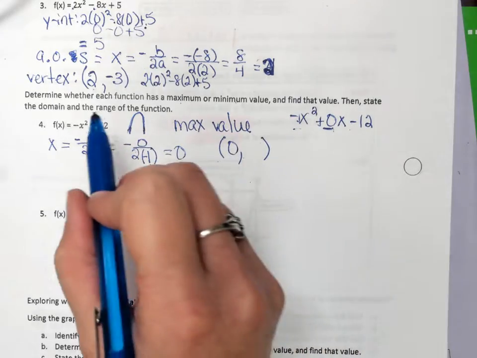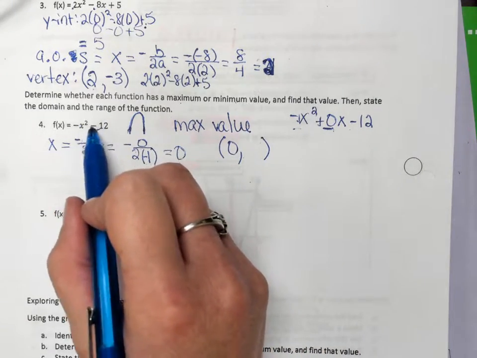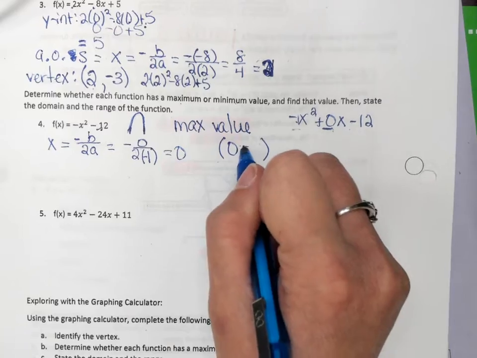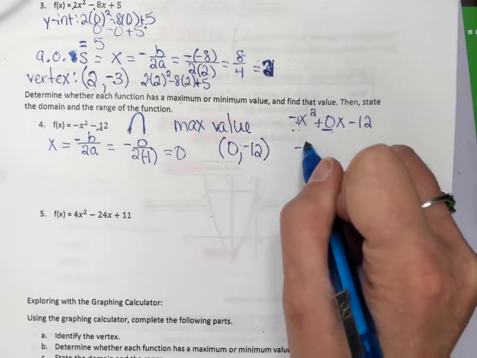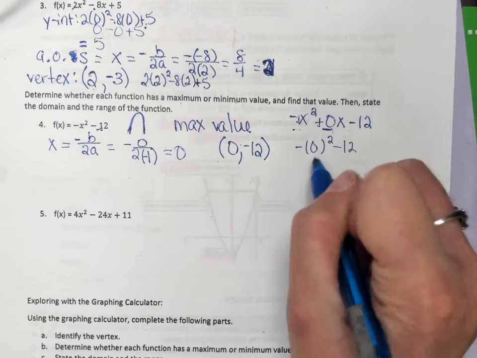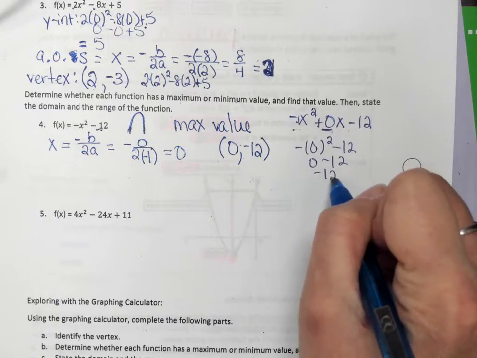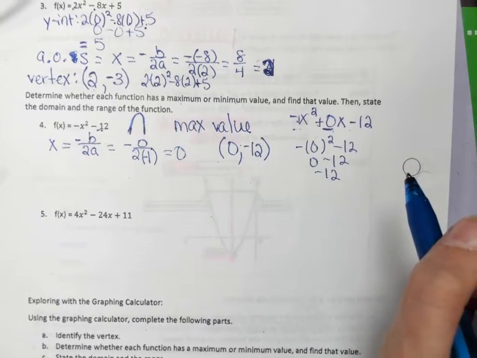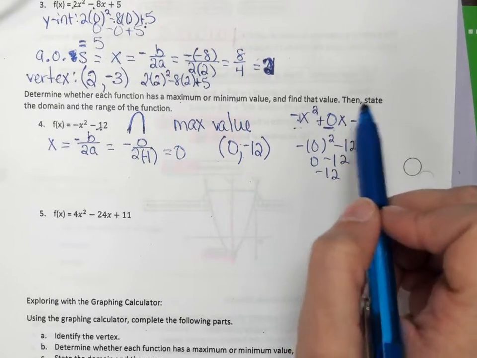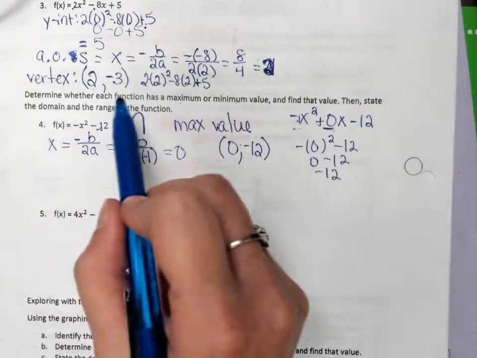Oh my gosh, but if I plug in 0, what is the only thing I'm going to have left? Negative 12. If you need me to prove that to you, negative 0 squared minus 12 is 0 minus 12, which is negative 12. Y'all okay? All right, what else did it say? Then state the domain and range.